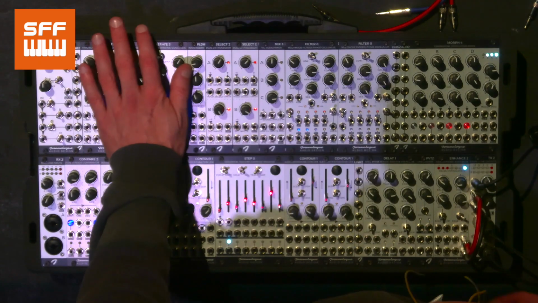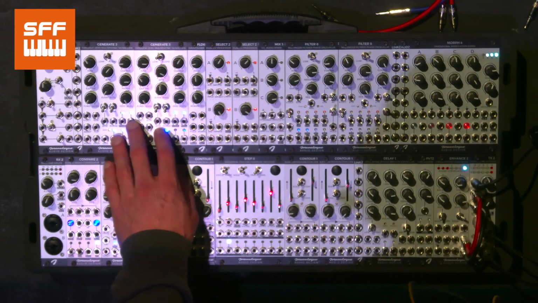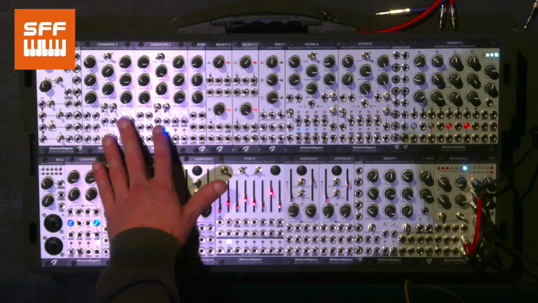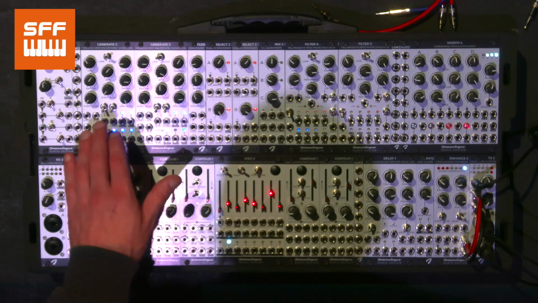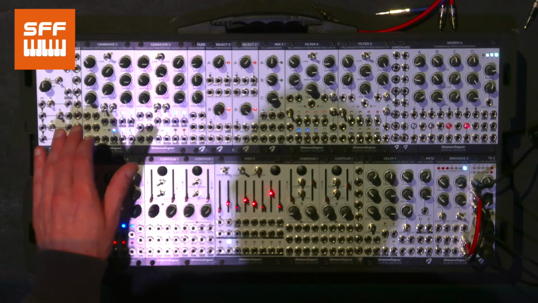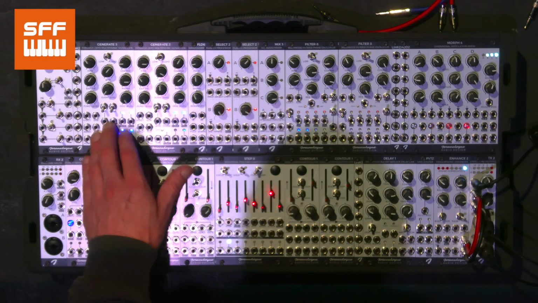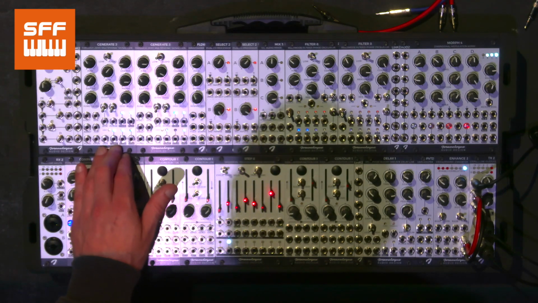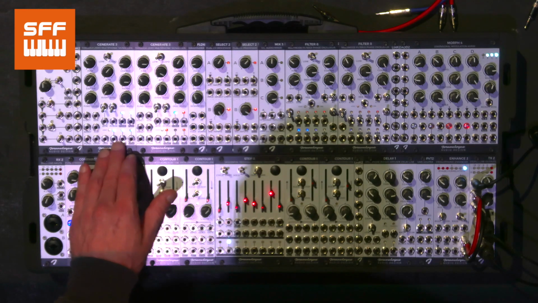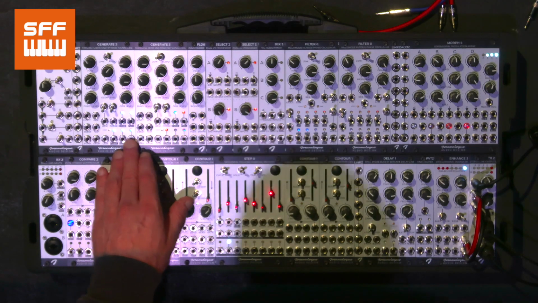Generate is our oscillator. It's a bit different than other oscillators. As with all our modules, they're a bit different than what there is already. It doesn't have your usual outputs, square, sine, and so on. Instead, you get your fundamental, even, and odd harmonics out.